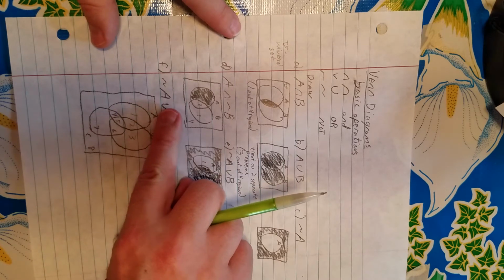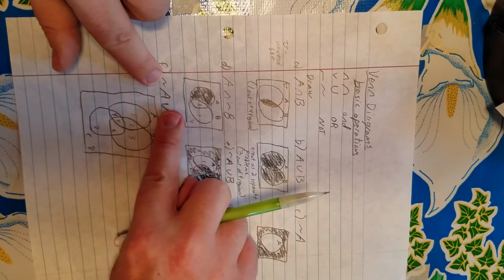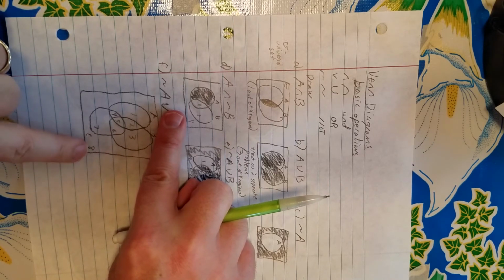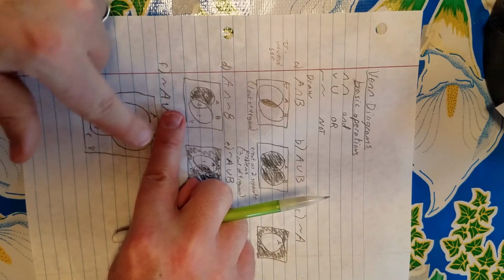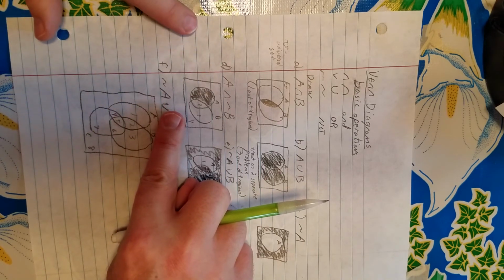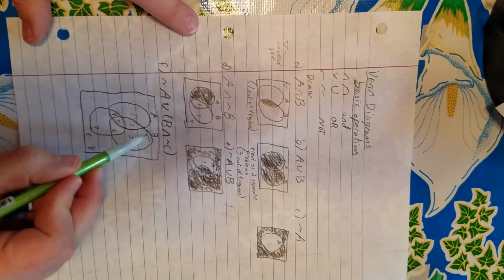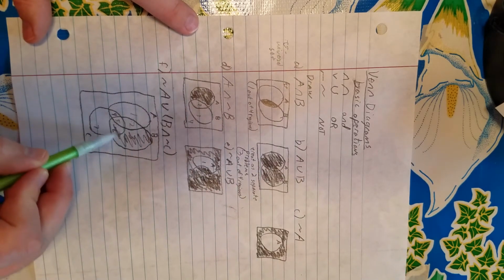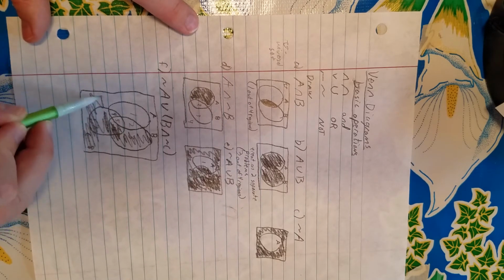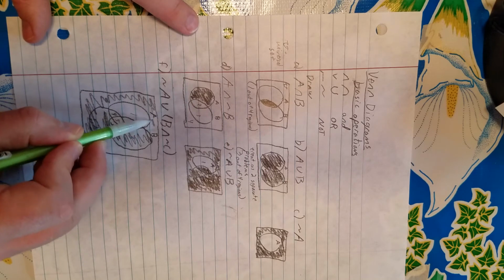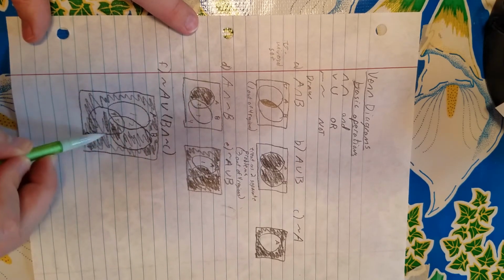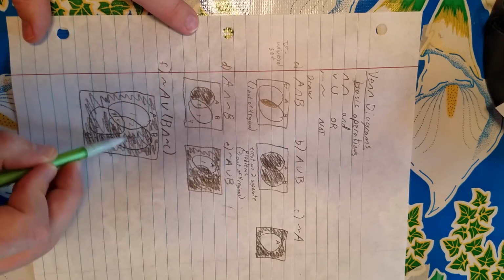So or means treat them separately, and if either one is true, you're going to shade it. So I'm going to cover up this, and I'm going to shade where it's not A. Well, that's 4 different regions. That's regions 3, 6, 7, and 8. So no matter what the rest of it says, those 4 have to get shaded in. Does not matter what else is said. All right. So 3 gets shaded in, 6 gets shaded in, 7 gets shaded in, and 8 gets shaded in.